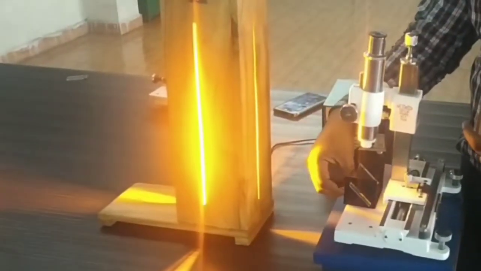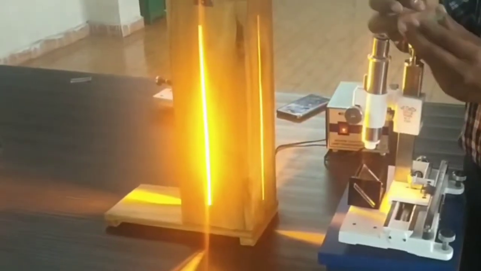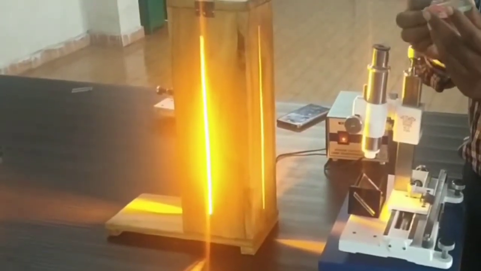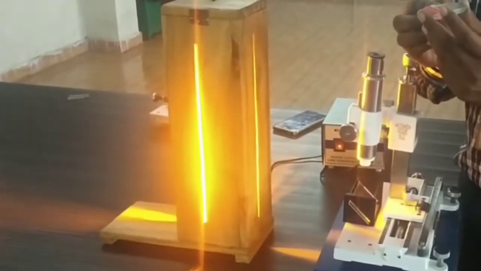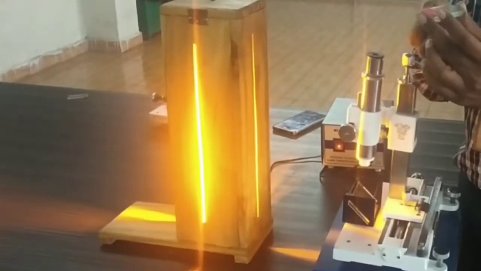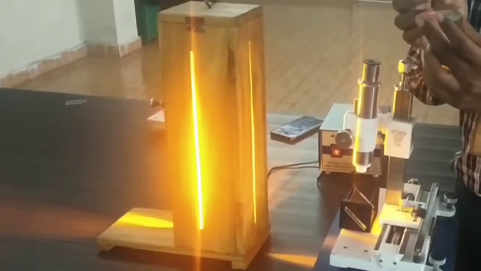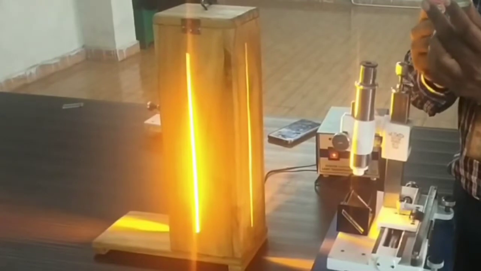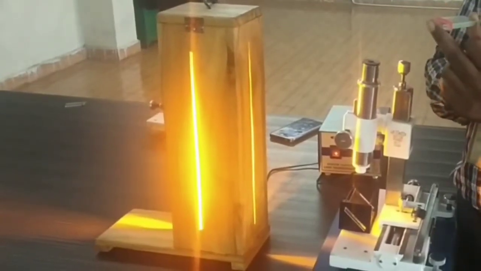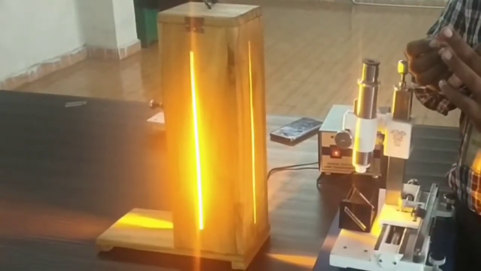One part of the light will be reflected by the top glass plate and the next part will travel through the air gap, reach the bottom glass plate, and also reflect back. Now these two rays will superimpose on each other, and we have the interference pattern.